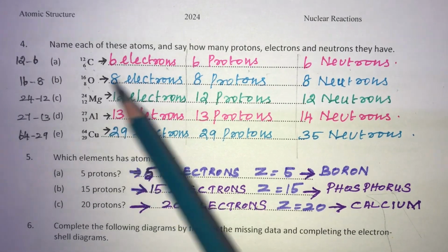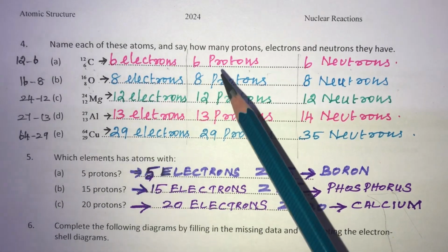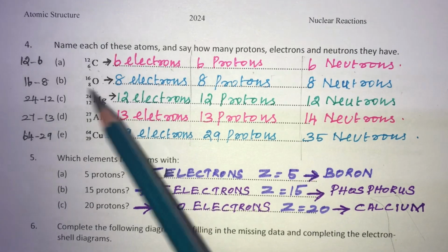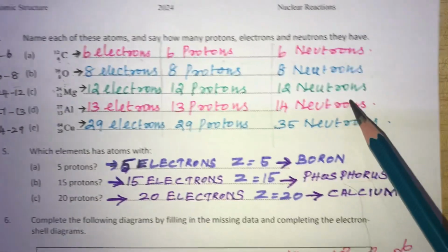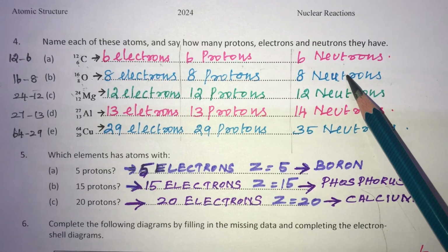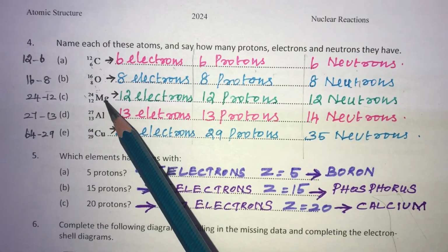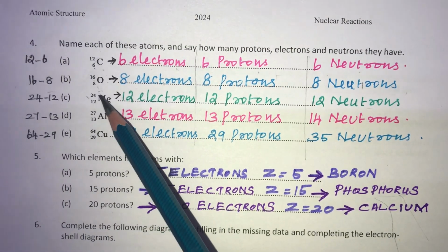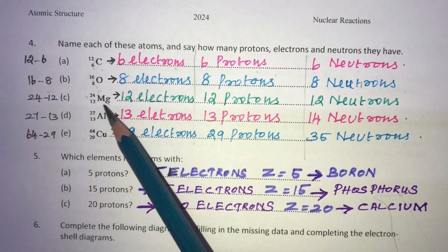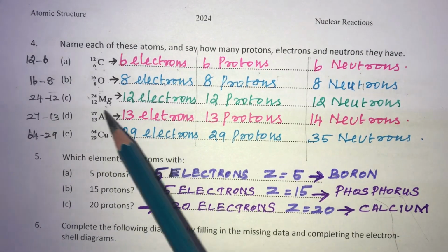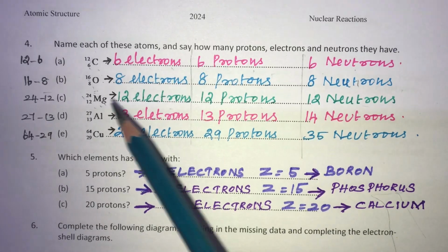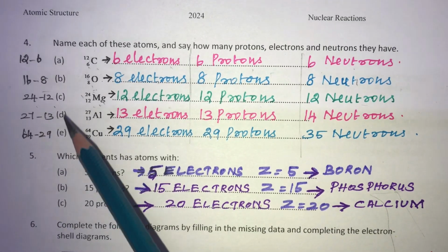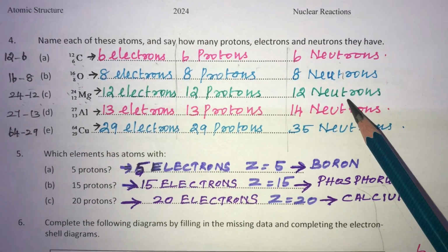So 8 electrons and 8 protons. Mass number minus atomic number gives the number of neutrons, 8 neutrons. Magnesium, mass number 24, atomic number 12. So 12 electrons and 12 protons. Number of neutrons is mass number minus atomic number, thereby 12 neutrons.